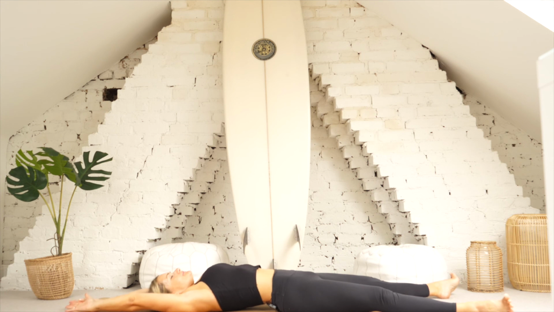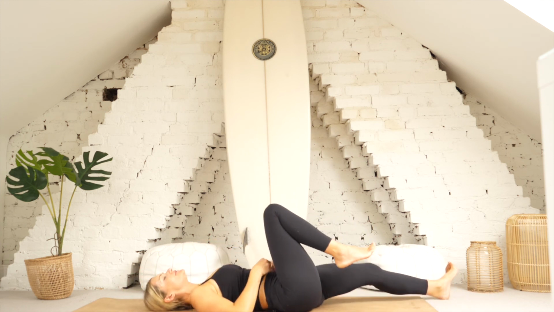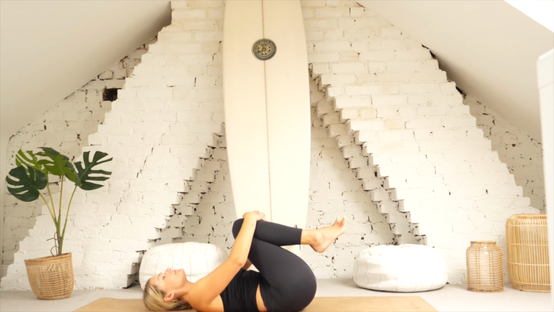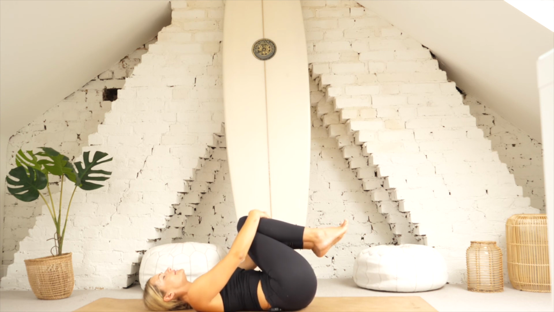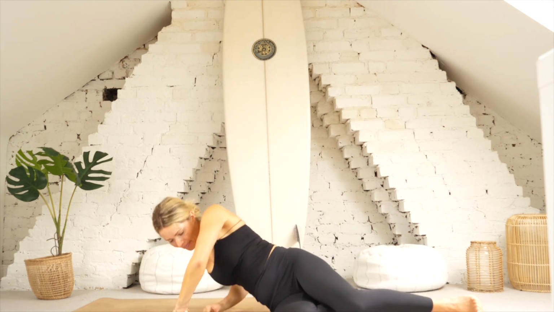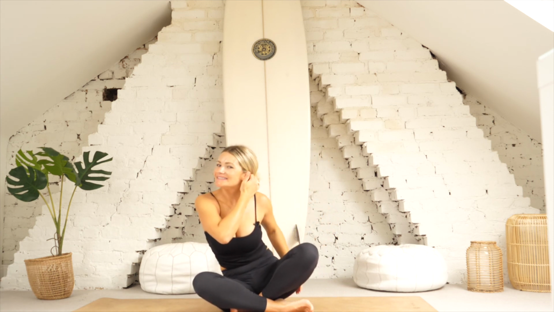Breathe in and release. Breathe out. Let your knees hug to your chest. Squeeze your knees in. Gently rock on your back, side to side. Good, and then just quietly rolling to one side. Making your way to seated, where we began.